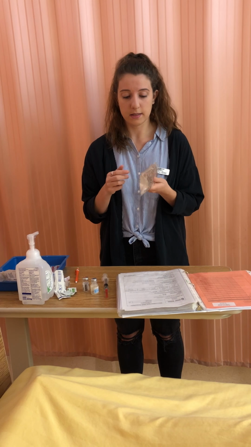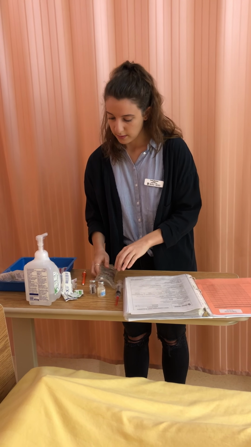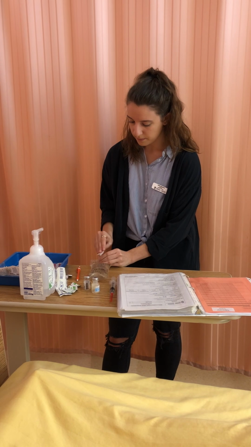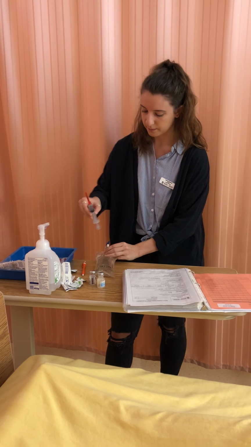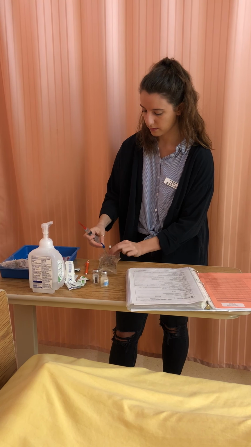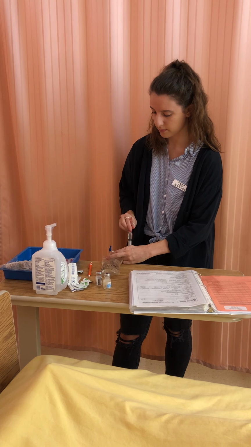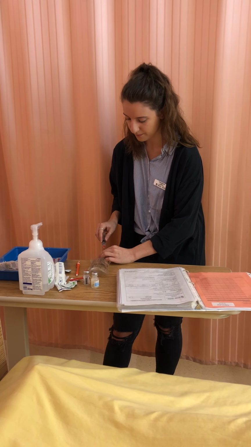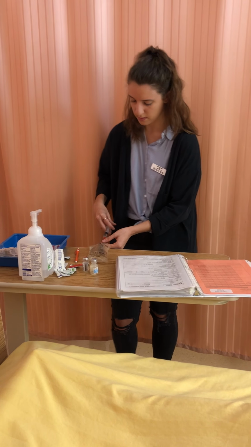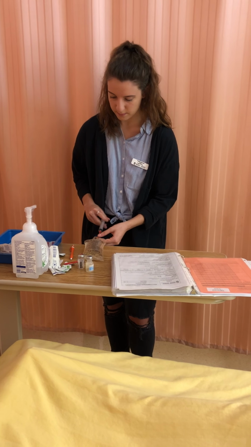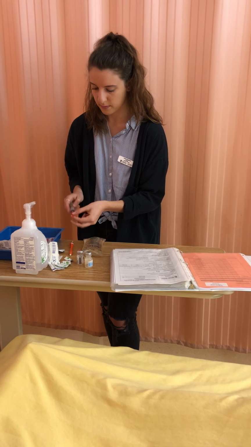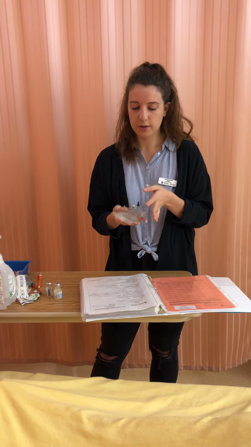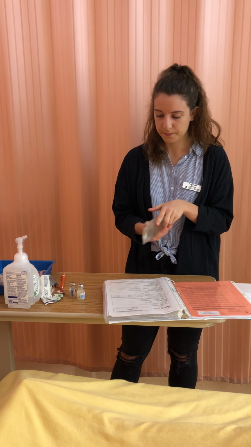This is not expired, the integrity is good, so I can use it. So I'm just going to swab the end of it for 30 seconds and let it dry for 15. I have not touched the end. I've maintained sterility, so I can put my needle in. Again, be careful not to touch either one. This would go into the sharps, and now I'm just going to gently roll this just to make sure that the medication disperses well.